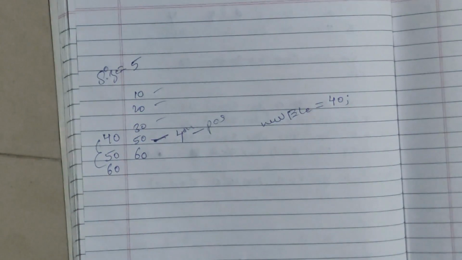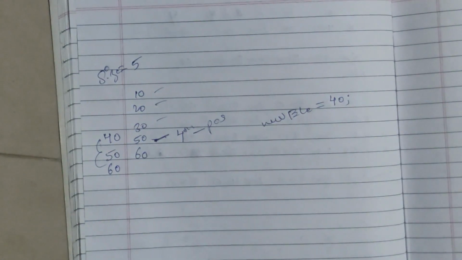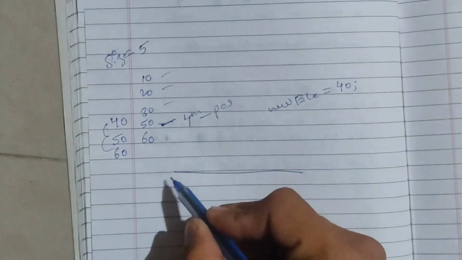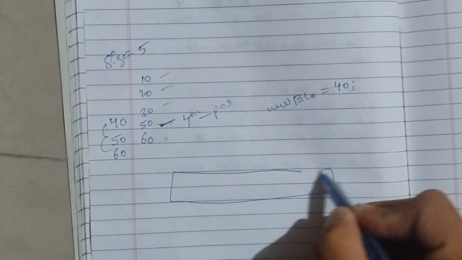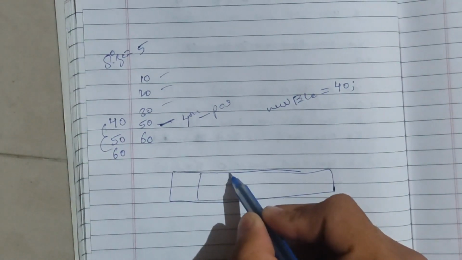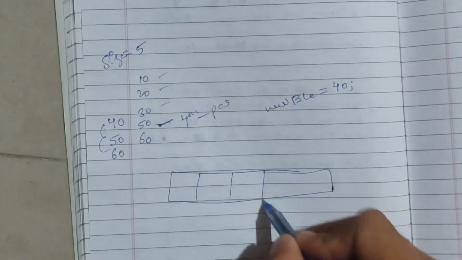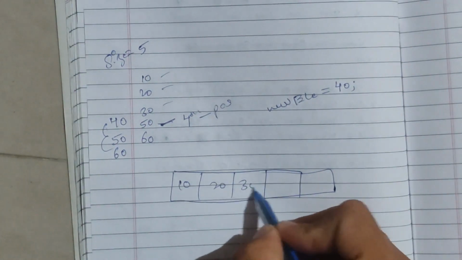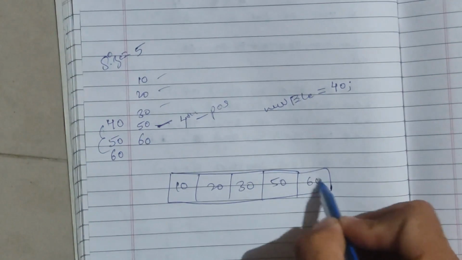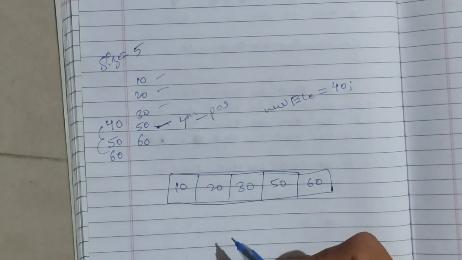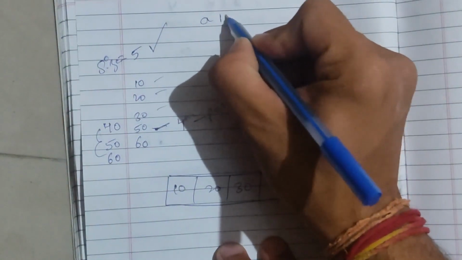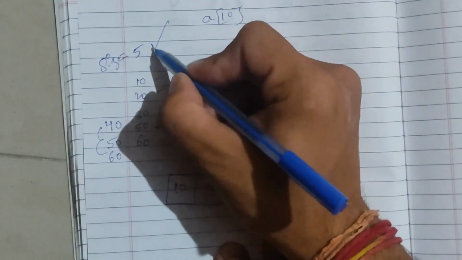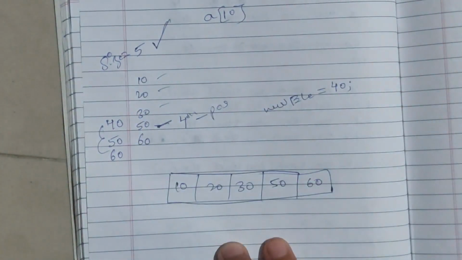So what do we have to do to accomplish this? Let's say this is the array. Here we have 5 elements, right? The 5 elements are 10, 20, 30, 50 and 60. Now to insert a new element, we have to declare an array which is greater than the size the user will give.